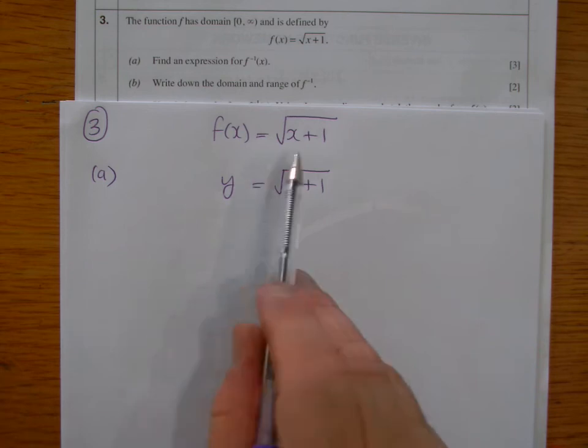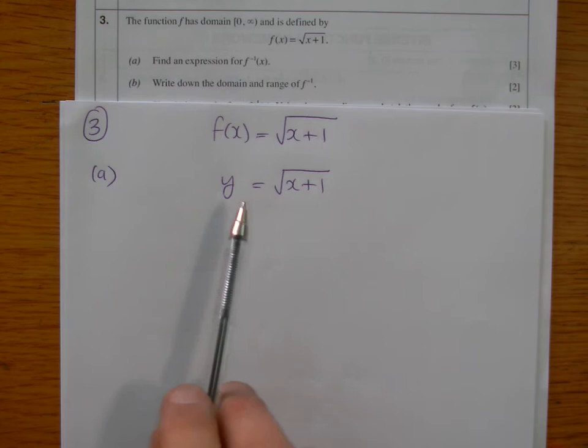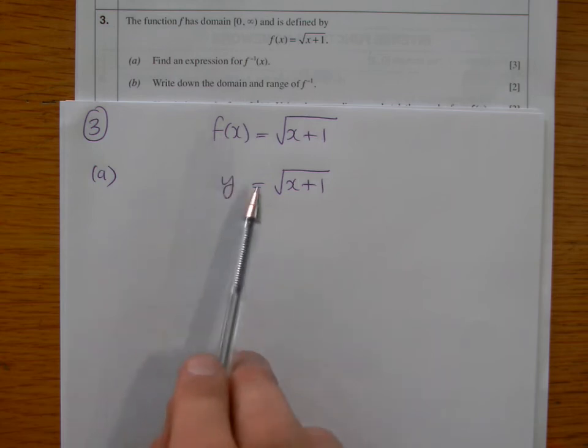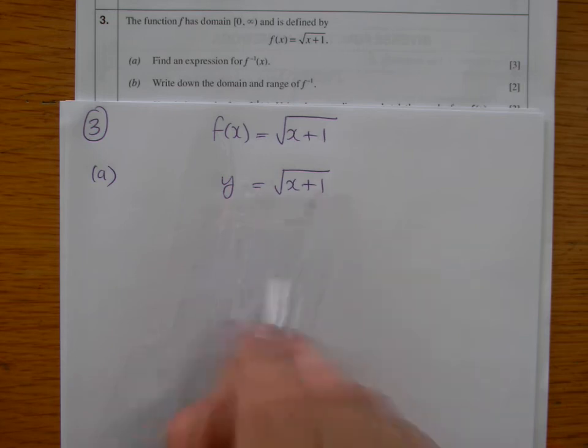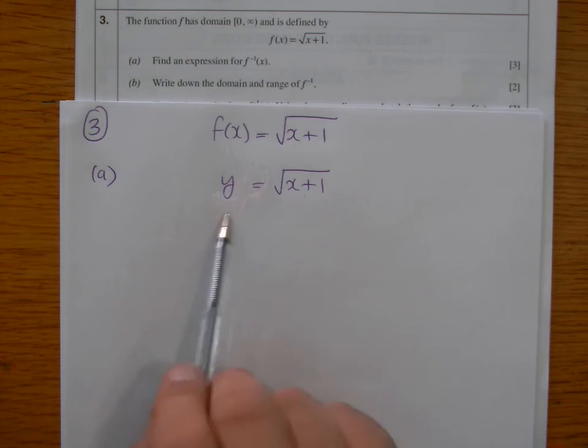So I've got here f of x equals the square root of x plus 1, and we're asked then to find the expression for the inverse function of f. So the first thing to do, of course, is write f of x as y, because that's what f of x is. And then we're going to rearrange this to get x in terms of all the other values here.